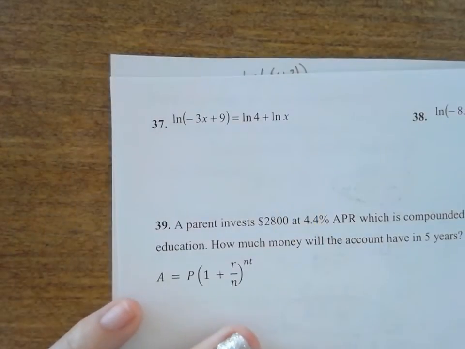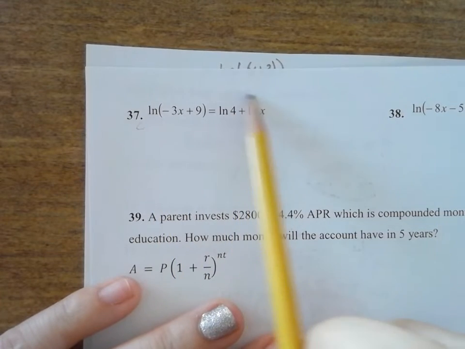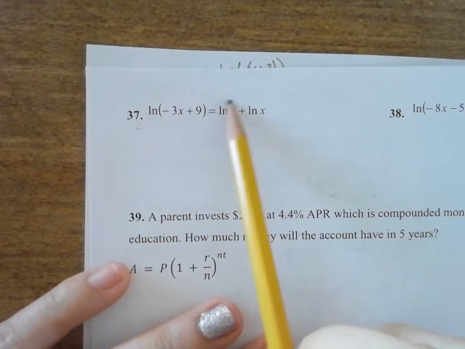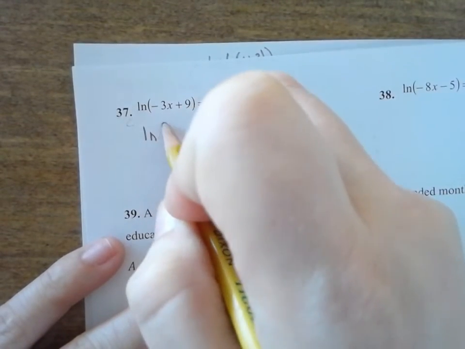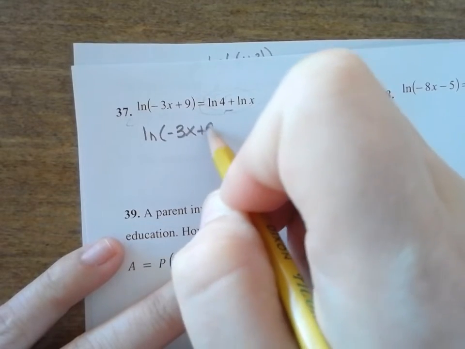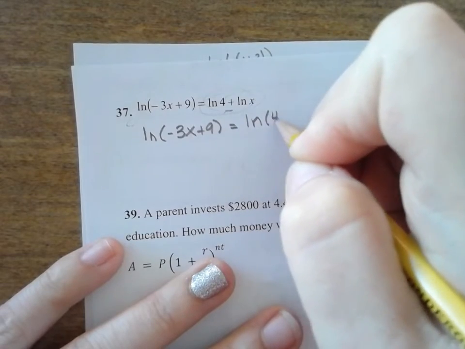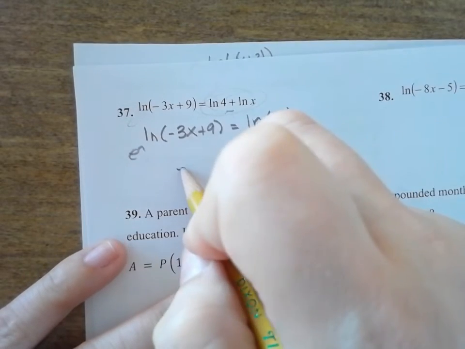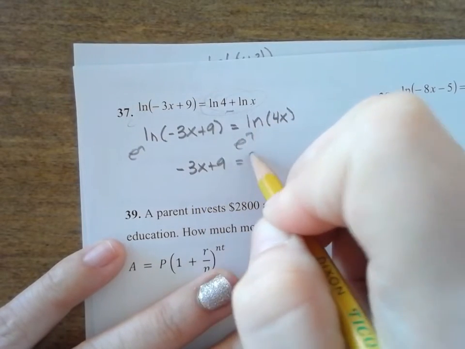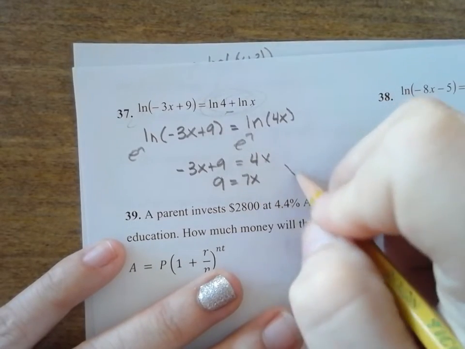All right, final questions are these word problems. So over here, I can't just do e to the both sides because I have some addition. So the first thing that we're going to need to do here is to condense these. So since this is adding, I'm going to use the product rule. So I have the natural log of negative 3x plus 9 is equal to the natural log of 4x, because those are adding, we can multiply, now e to the both sides. So negative 3x plus 9 is equal to 4x, add 3x, divide by 7.